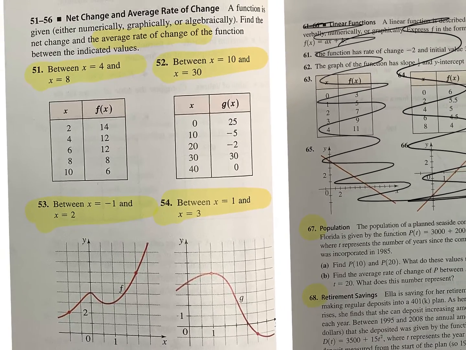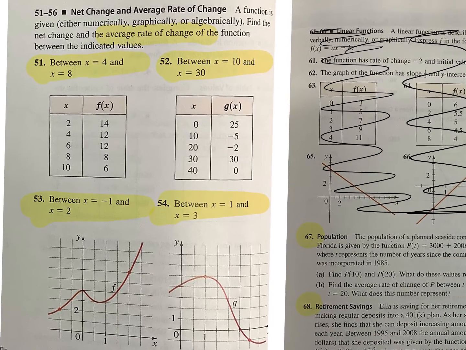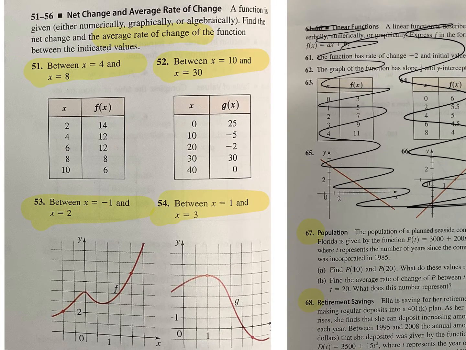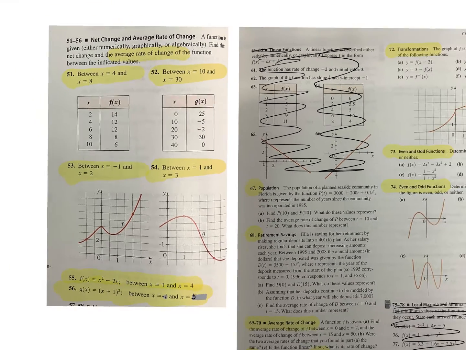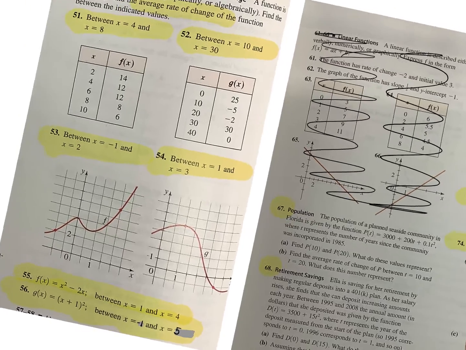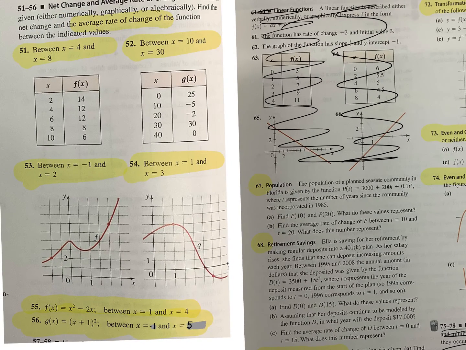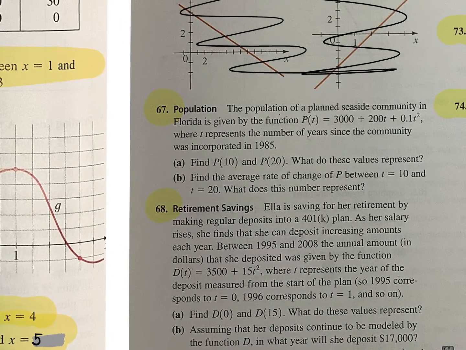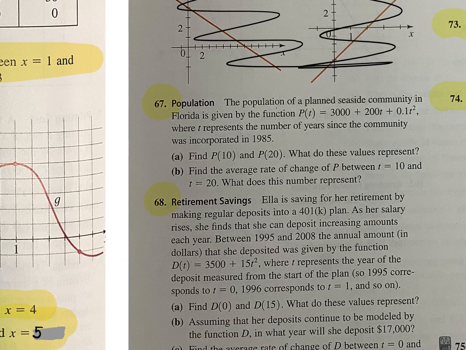Like these first two, 51 and 52, what did they give you? What are you looking at for 51 and 52? It should be on assignments. Do you see that they gave you an XY chart? Yes. So they're giving you the two pairs. For 53, 54, they're giving you a graph. For 55 and 56, they gave you an equation, so you have to plug in x's. For these ones over here, they're word problems, but they still gave you the x and y that you need.